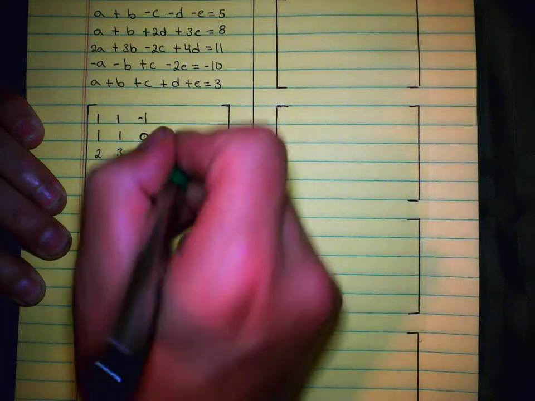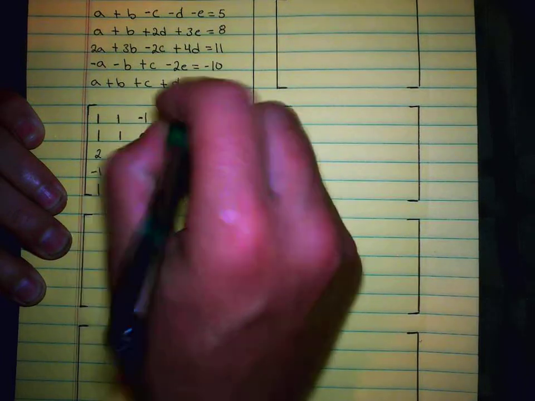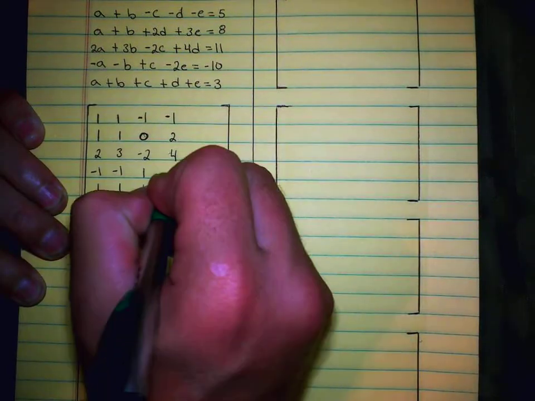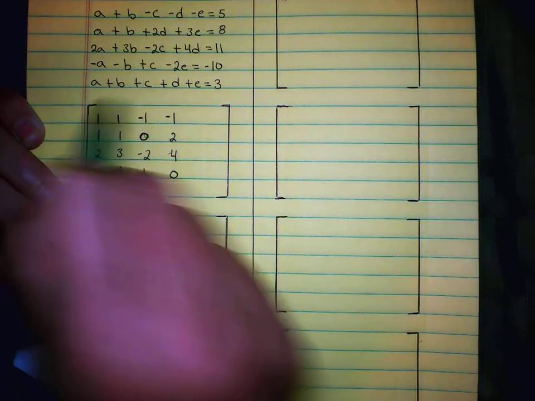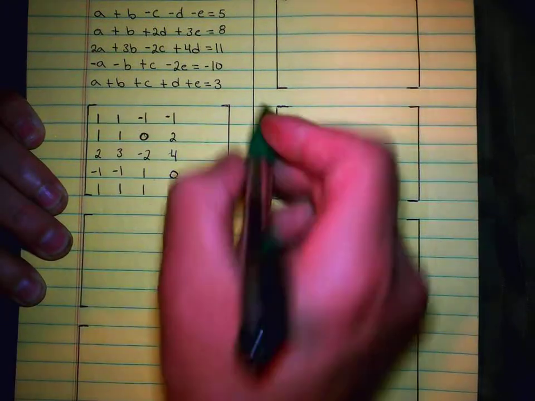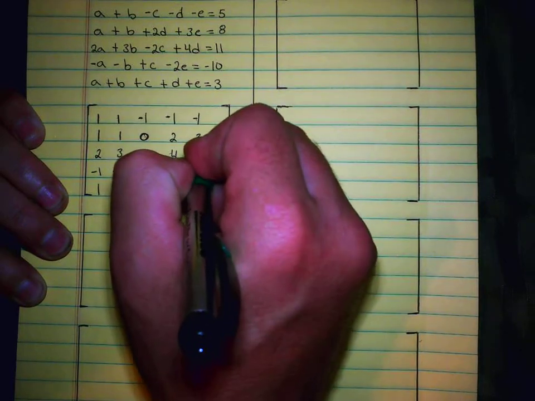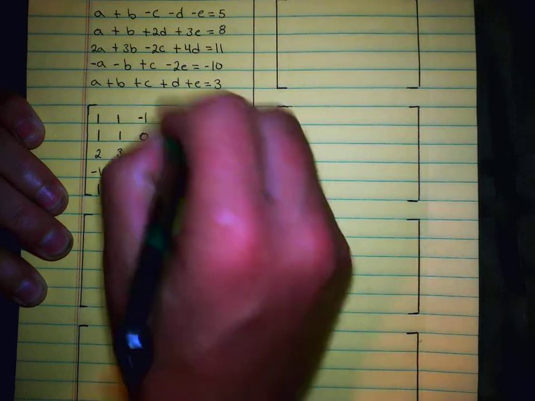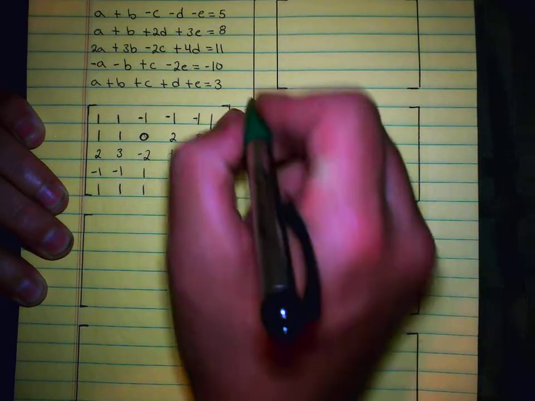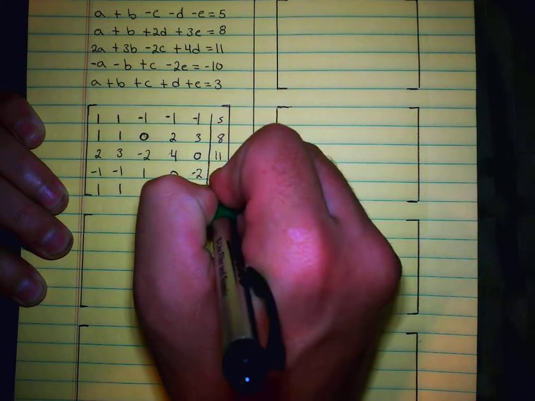D column, I have a -1, +2, 4, no D on row 4, so I will mark that spot with a 0, and then 1. E column, -1, 3, no E, so we'll mark it with a 0, -2, and 1. We'll augment: 5, 8, 11, -10, and 3.